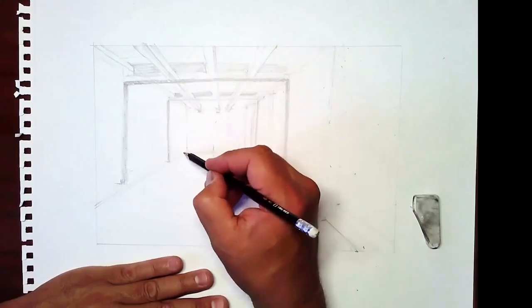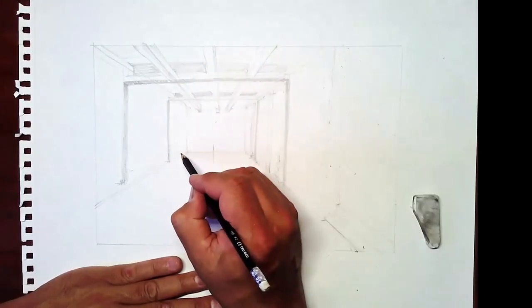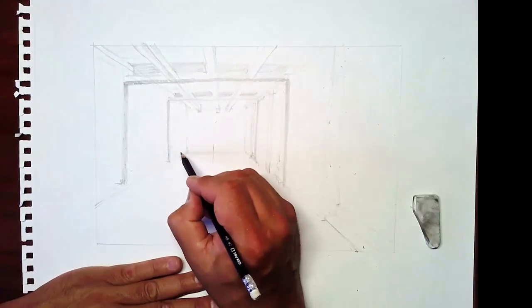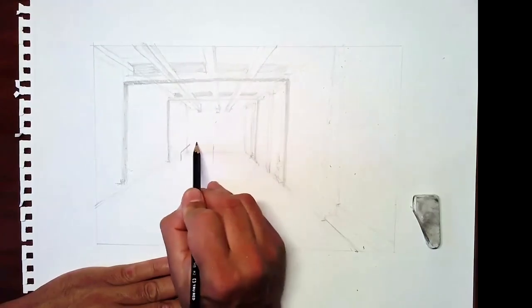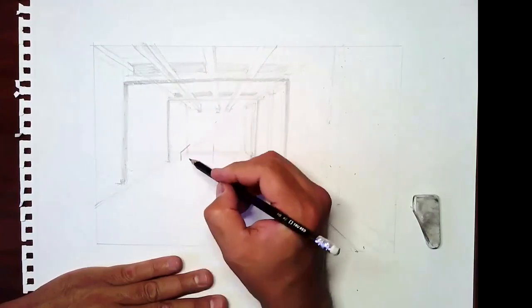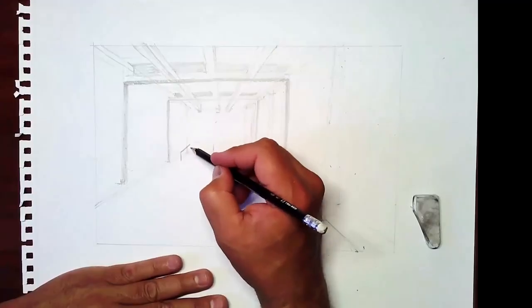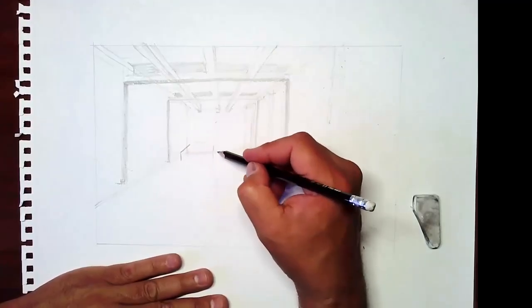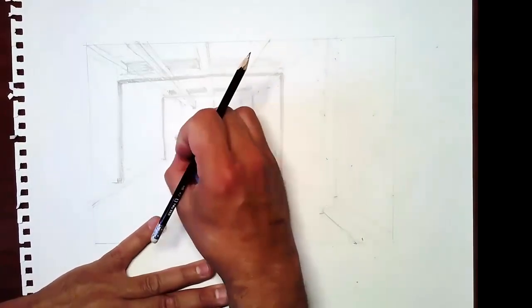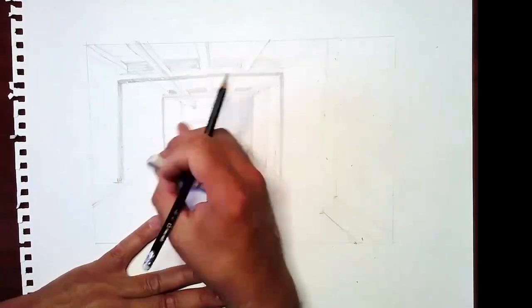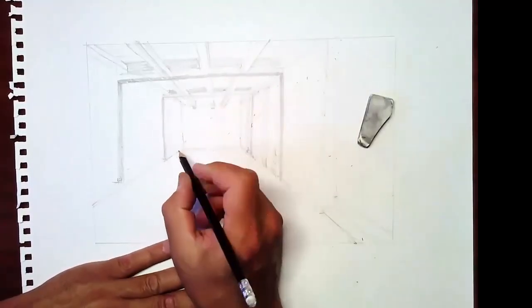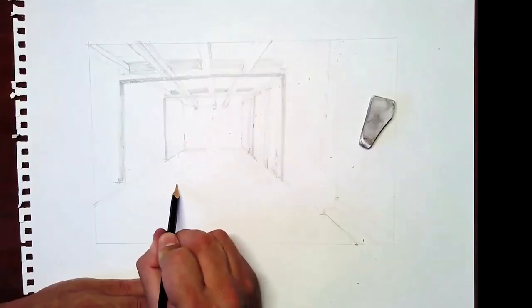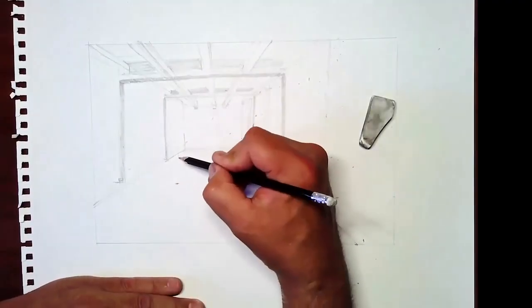Then it looks like the table comes up here, cuts like that, and I can't see the back of it, but it kind of cuts this way. Oops, I think it's a bit bigger. Come on, table, help me out here. So my table leg here comes up.